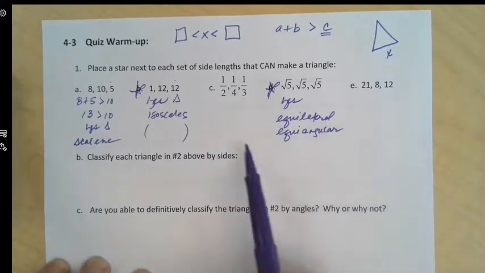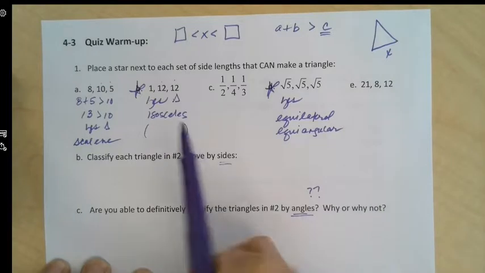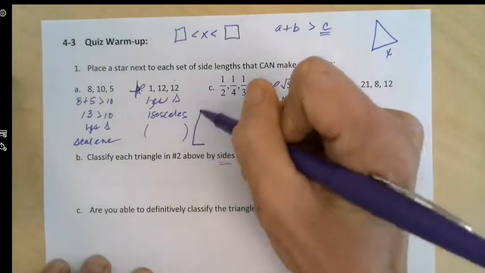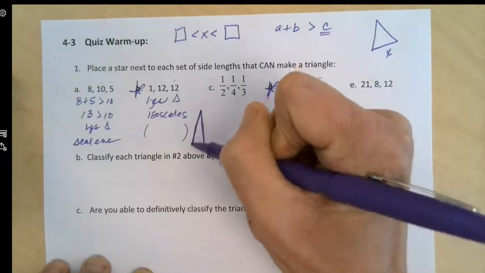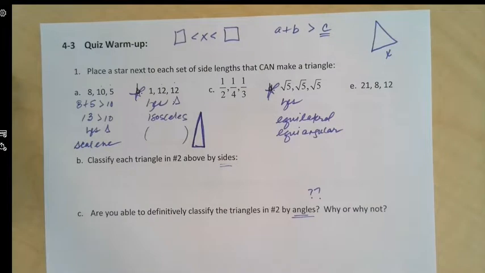So when I'm classifying them by sides, that's easy. Classifying by angles, I don't know. If this is a 1 and this is a 12 and this is a 12, if I sketch this triangle, I'm pretty sure it's going to be an acute isosceles, but I don't have that answer yet.